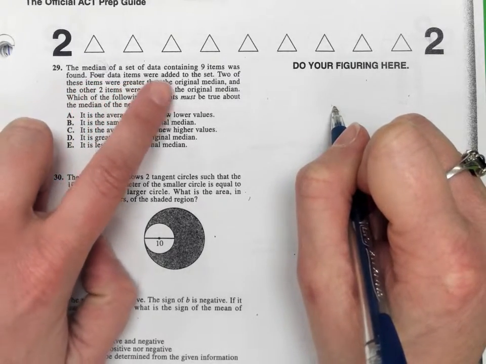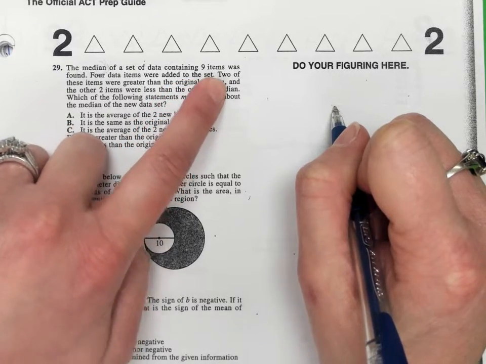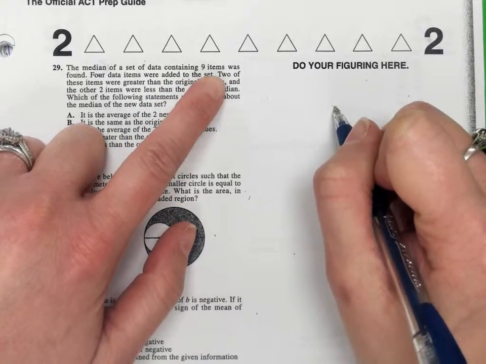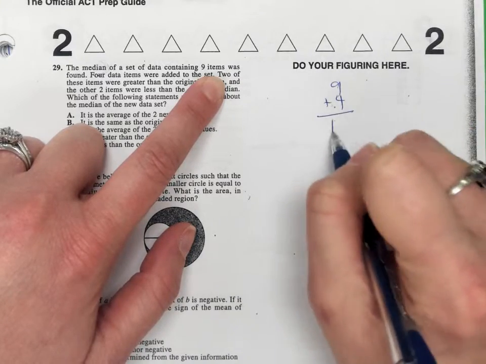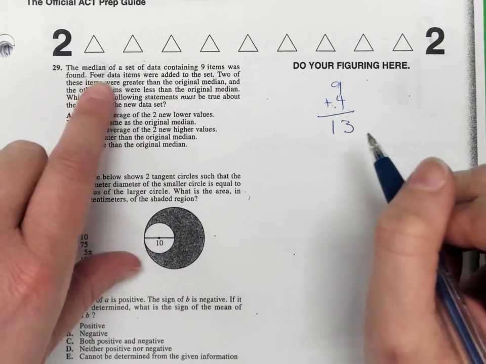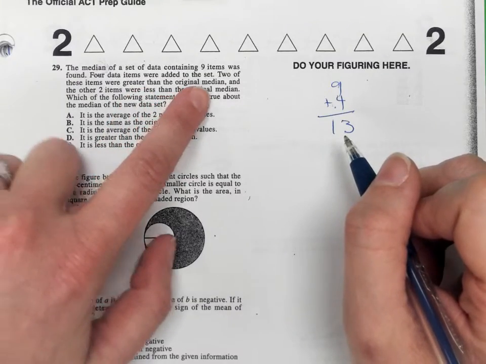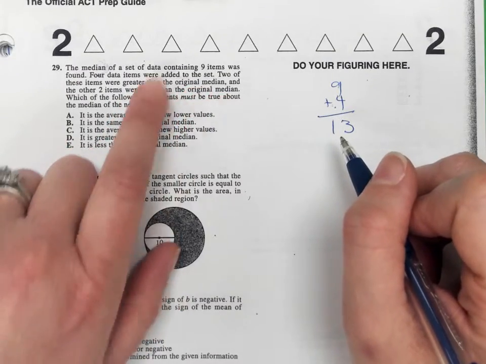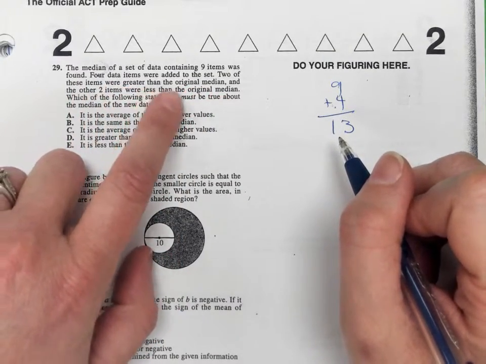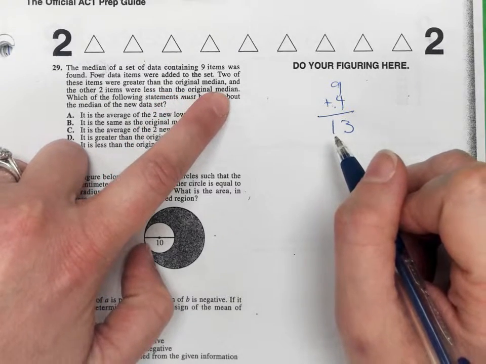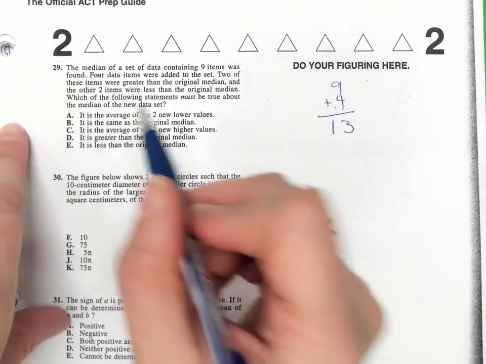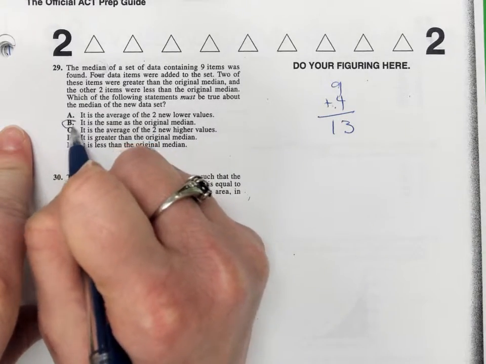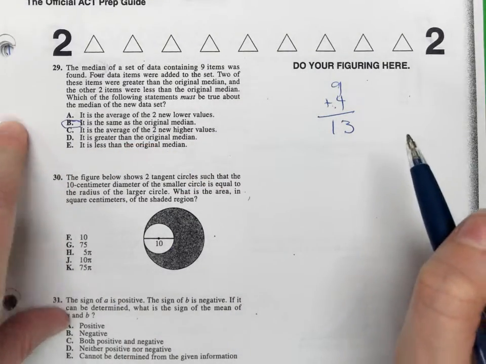4 data items were added to the set. Okay, so they added, instead of 9 items, how many do we have now? We have 13, right? So 9 plus 4 is 13. 2 of those items were greater than the original median, and 2 of those items were less than the original median. That means they cancel each other out, right? Okay, so that's the same. Which one is that? That is B. Got it good? All right, what about 30?